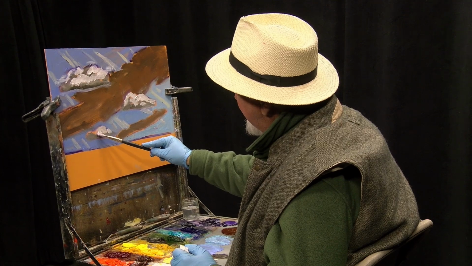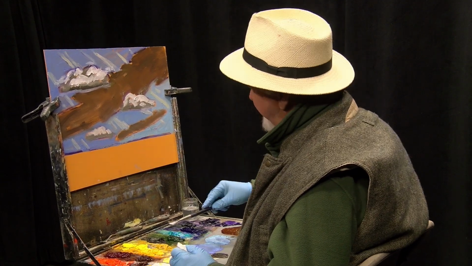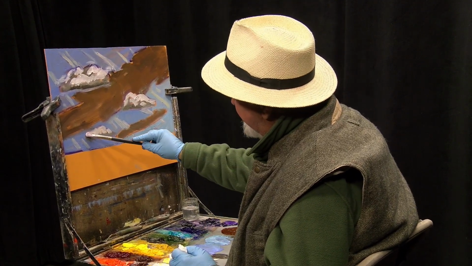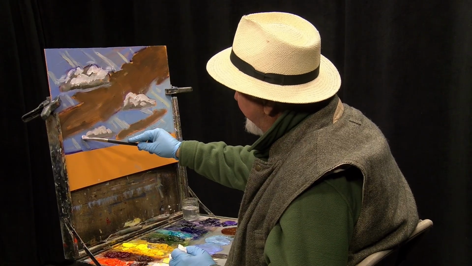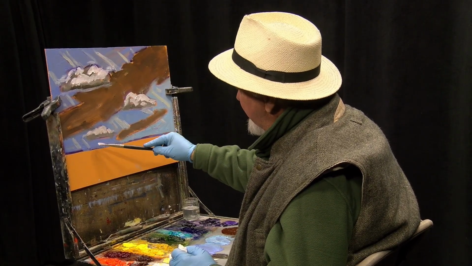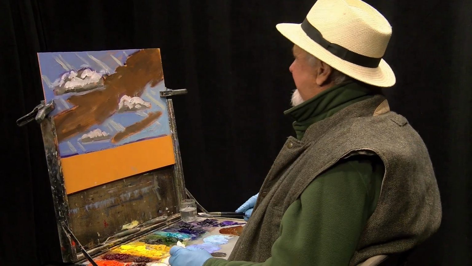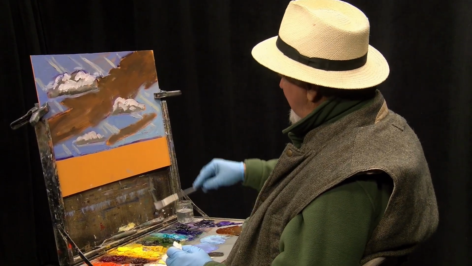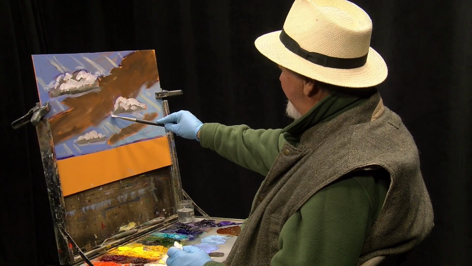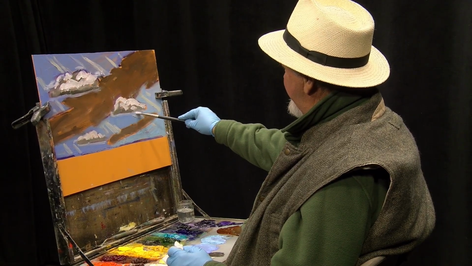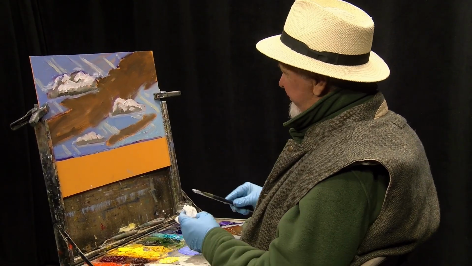So make that like that. And also give it a little bit of trailers on each side and a little bit of extra light, thin light, kind of edge light on the bottom, like that.